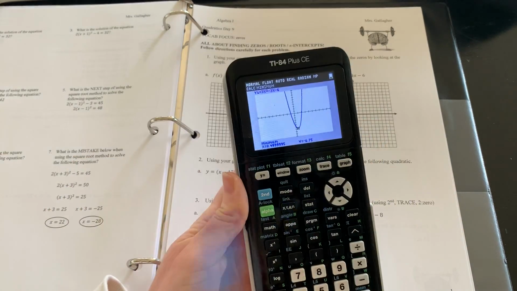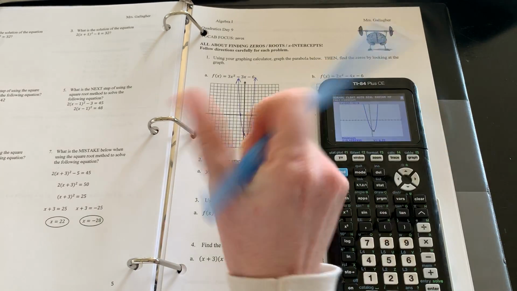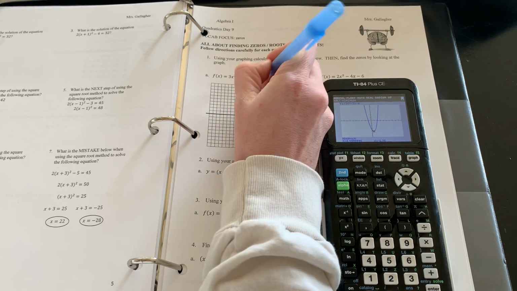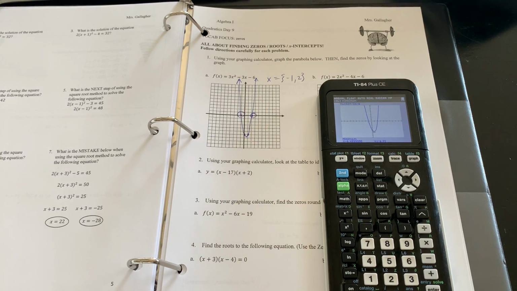But in this case, I'm not really interested in the vertex, I just wanted to share that information as well. So we have to find the zeros. The zeros are where it crosses the x-axis. So we just look, and it crosses at -1 and at 2.